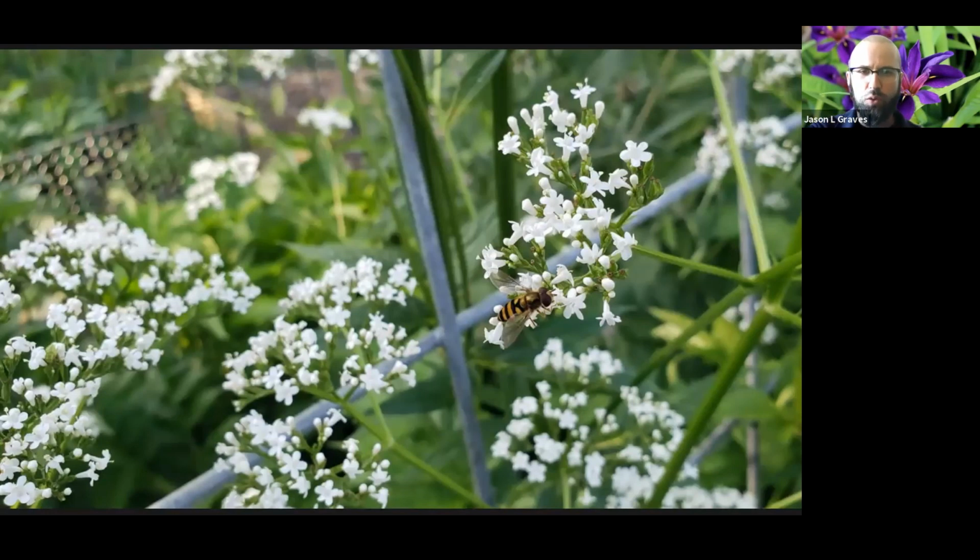Bees have 4 wings, and the flies actually have shorter antennae than the bees as well. So you'll see a hoverfly here, and it's fun to watch them fly because they often get misidentified as sweat bees, but they kind of hover in the air.